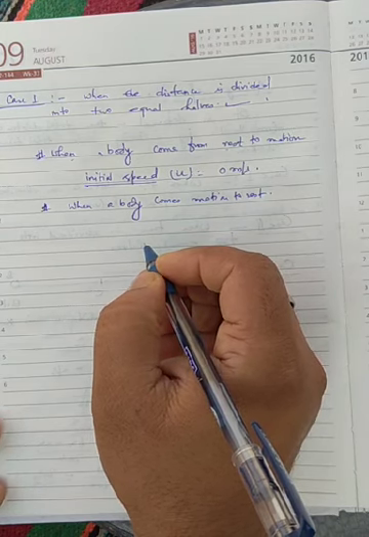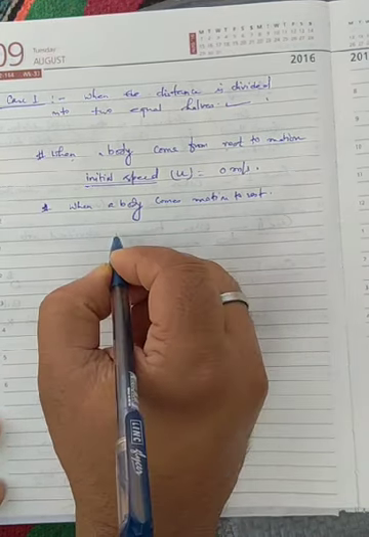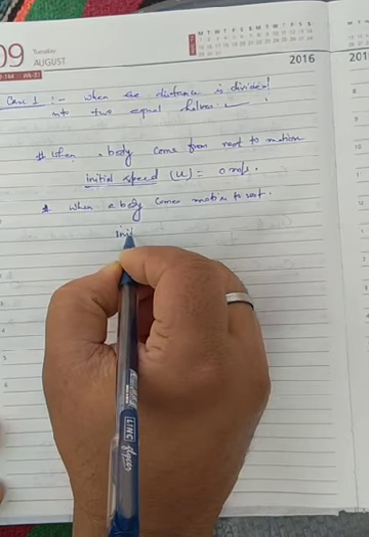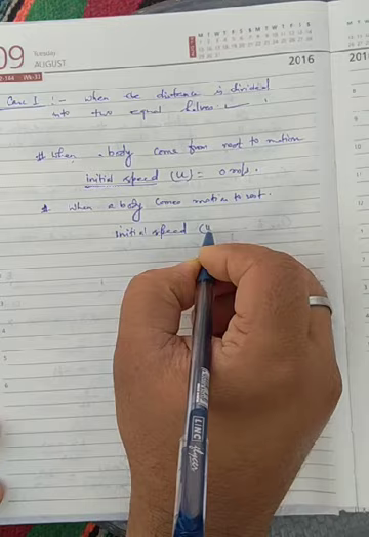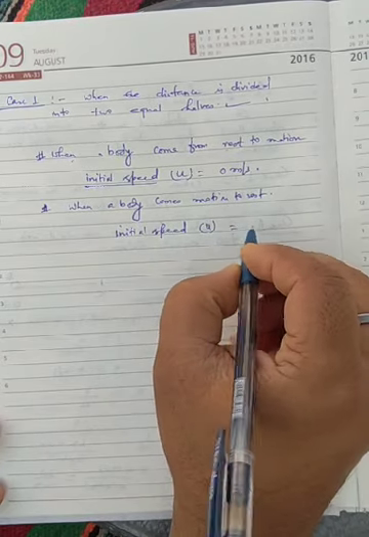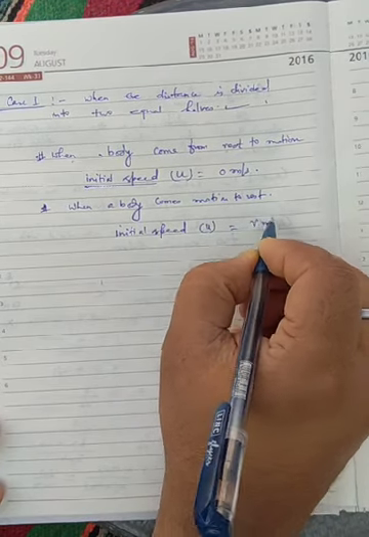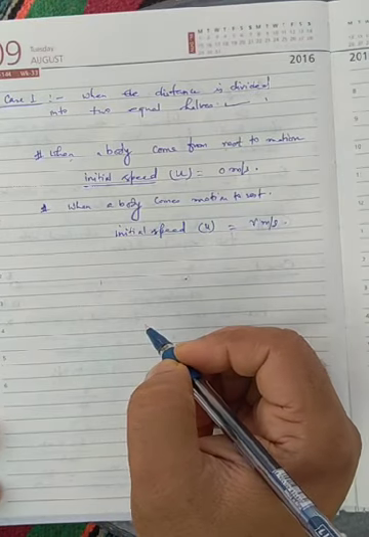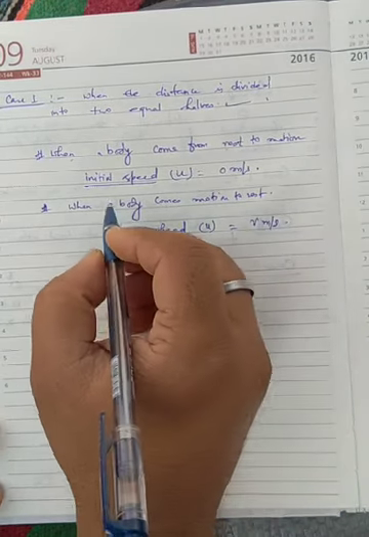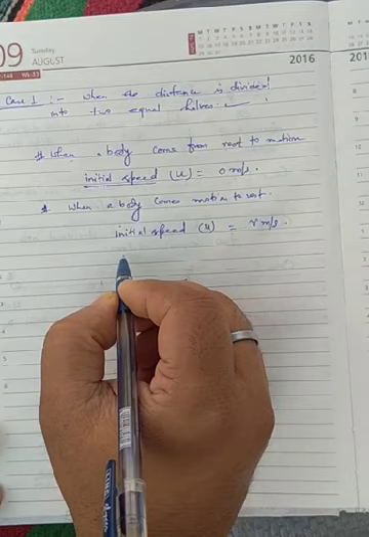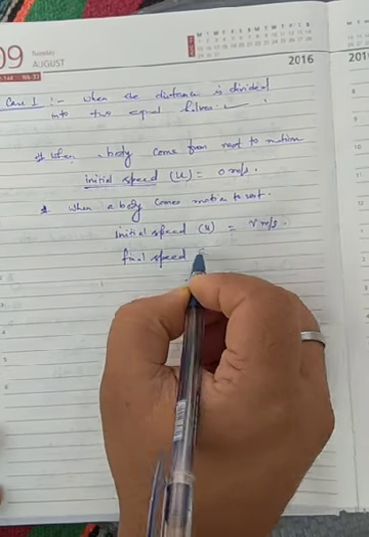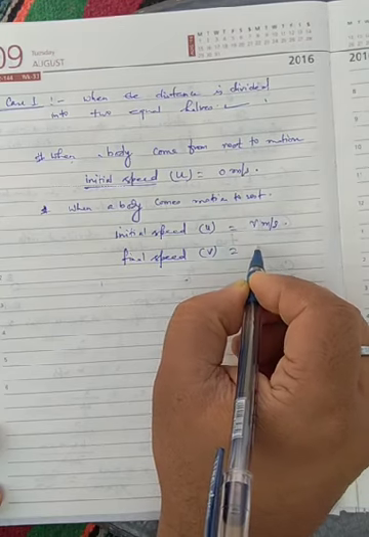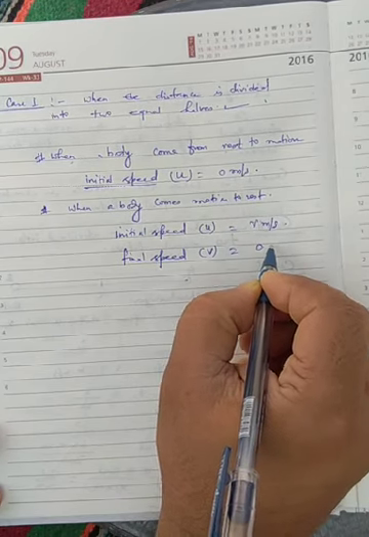In that case, initial speed, again denoted by u, will contain some velocity, so it is v meter per second. But here, on applying the brake, final speed, which is denoted by v, will come down to the magnitude of 0.